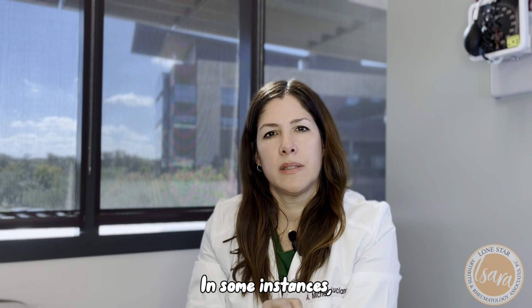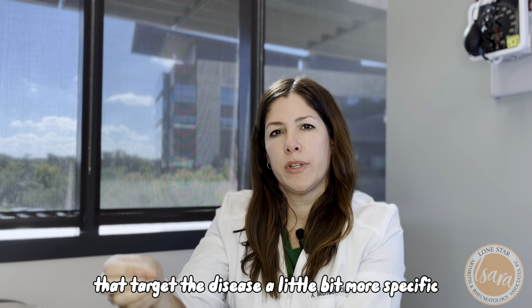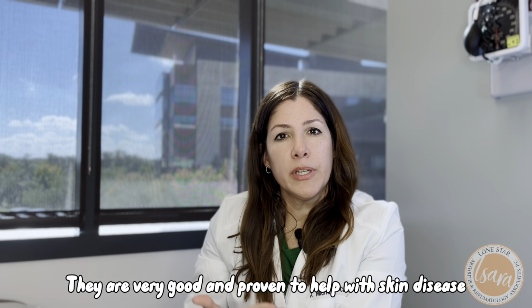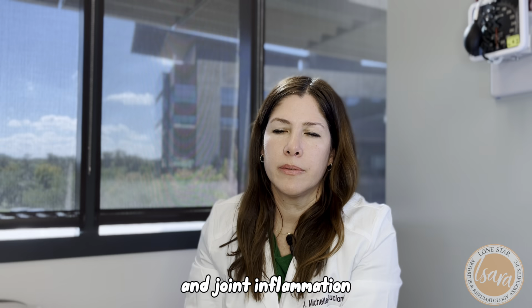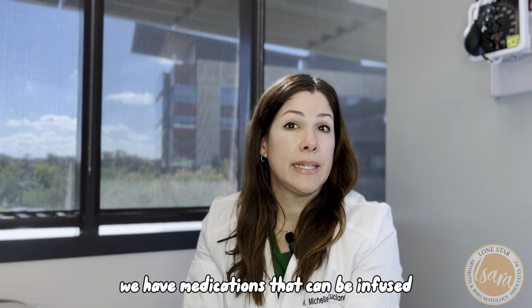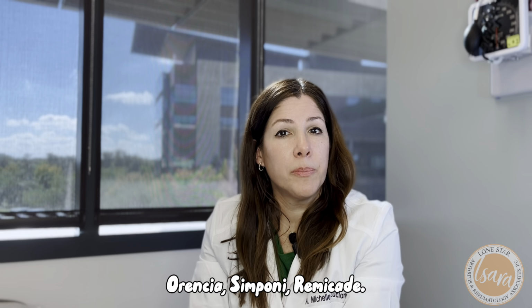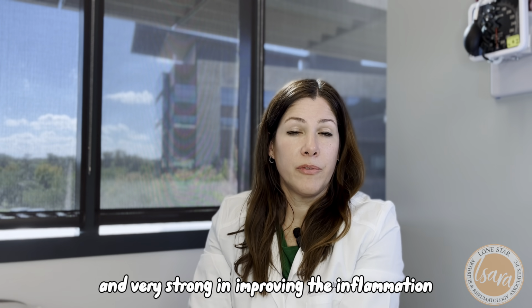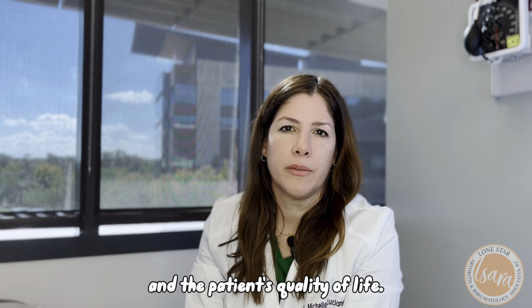In some instances, patients will require medications that target the disease a little bit more specifically, and those are called biologic therapy. They are very good and proven to help with skin disease and joint inflammation. To mention a few, we have medications that can be infused, like Cimzia, Orencia, Simponi, Remicade. They all are very helpful and very strong in improving the inflammation and the patient's quality of life.